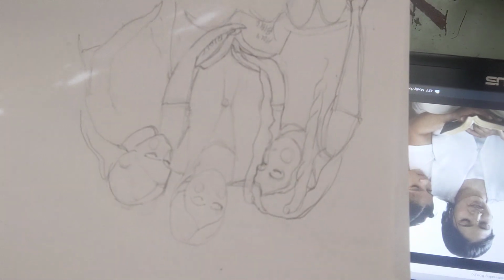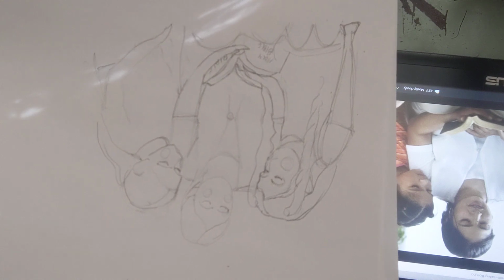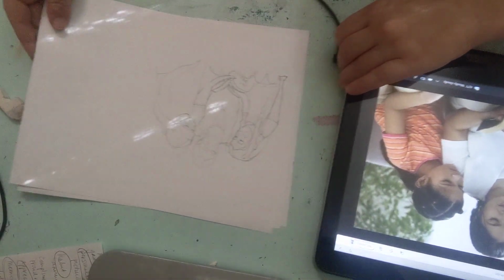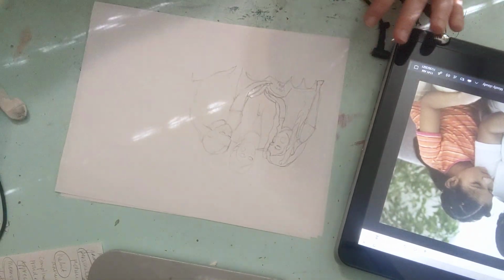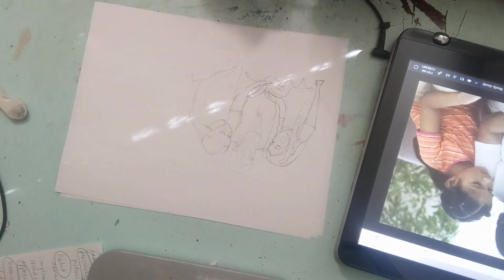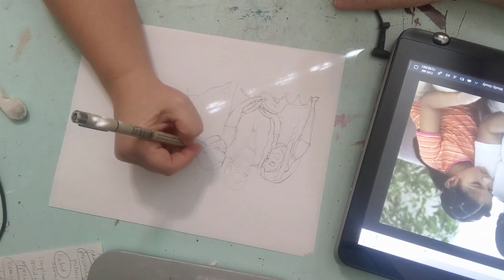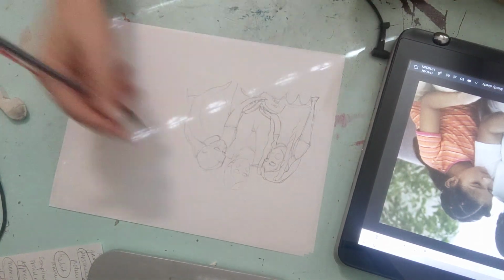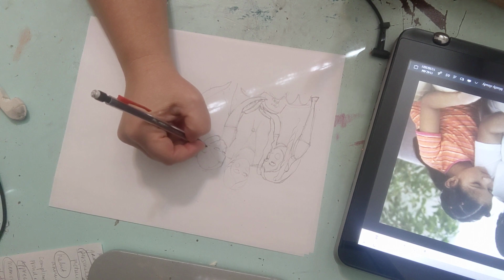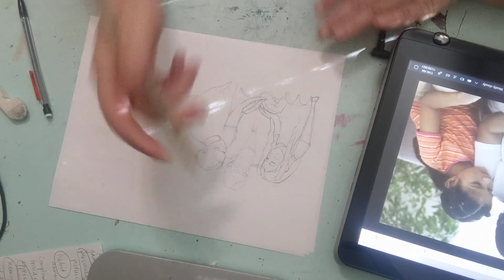And then I'm going to go ahead and ink it, defining the lines that I like as I go. So, I need to put a little bit of something in the air here. Not too much. Alright.